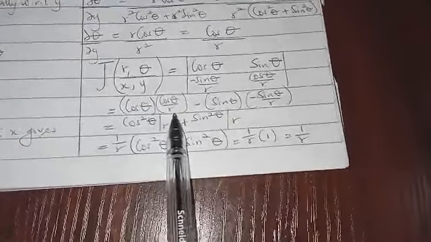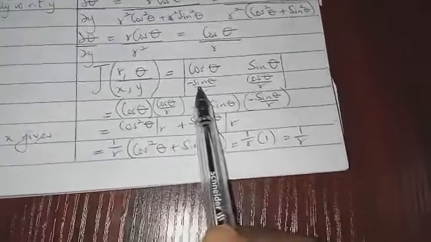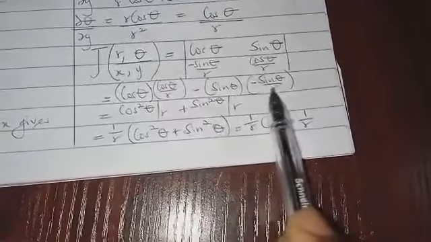You take the determinant, so this times this minus this times this: cos theta times cos theta over r minus sin theta times minus sin theta over r. We have cos squared theta over r plus, since minus and minus gives plus, sin theta times sin theta, which gives sin squared theta over r. Take out 1 over r: 1 over r brackets cos squared theta plus sin squared theta equals 1 over r times 1, and your answer is 1 over r.